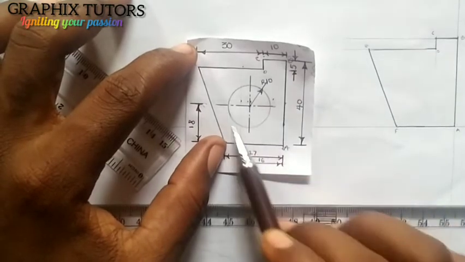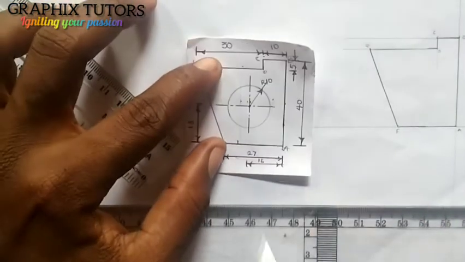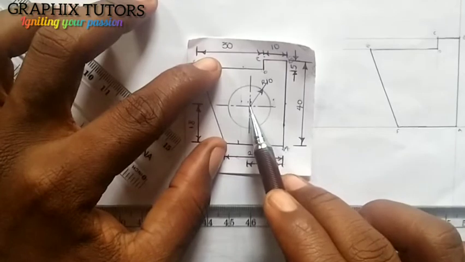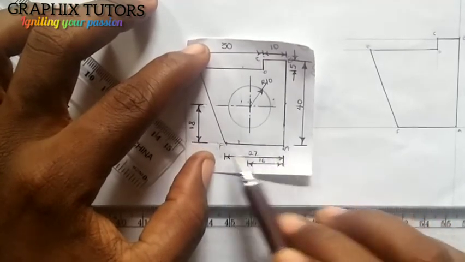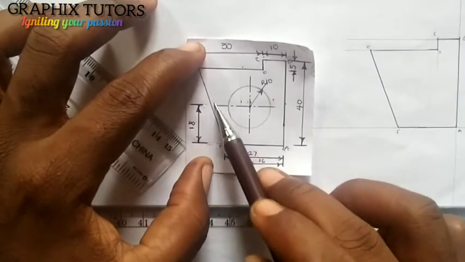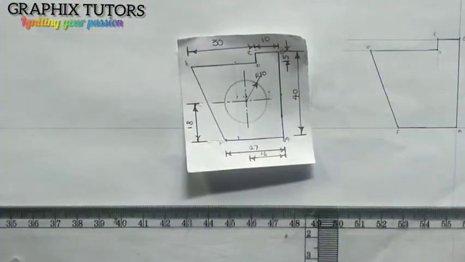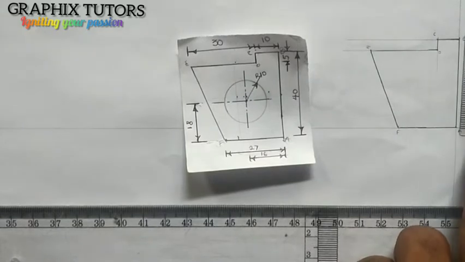Now I want to draw the circle inside. The circle has a center, right? So from the base here, I'll measure 18 upward from A. This is 10 and this is 18 here. Right, this is my 18.